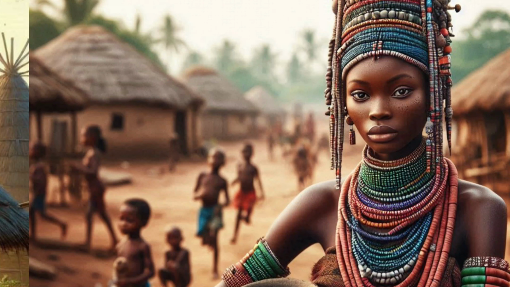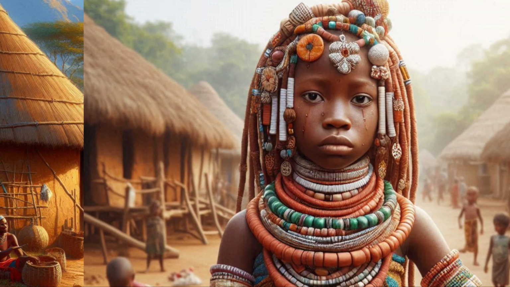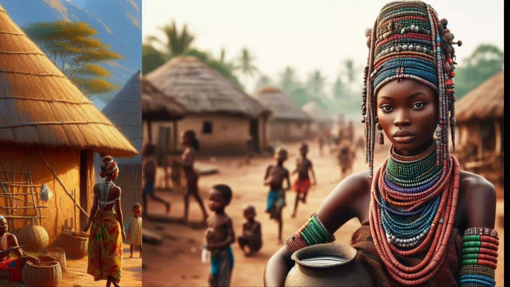Among these maidens was Adebi, a girl of unparalleled beauty with skin as smooth as the evening sky and eyes that sparkled like the stars above. Yet, despite her grace and charm, Adebi carried a heavy burden. She was an orphan, unable to afford the lavish traditional attire that adorned her peers. Instead, she wore simple cloth and went bare of the intricate beads that adorned the other maidens. This set her apart, making her a subject of pity and whispers among the villagers.